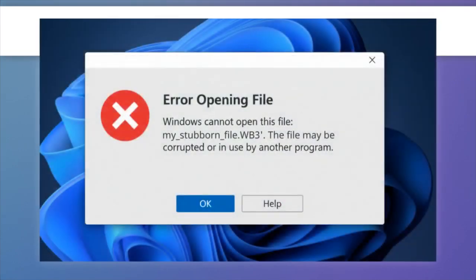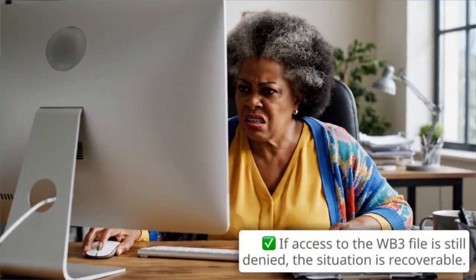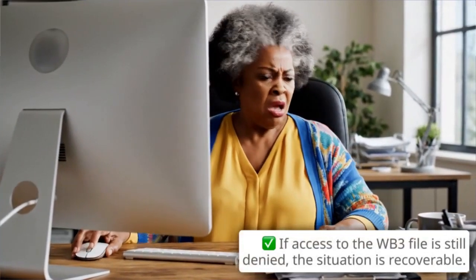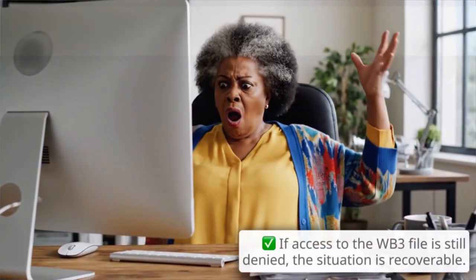If your WB3 file continues to fail when opening, that is okay. The reason for the error is almost certainly the WB3 file's unique specifications. Let's consult our troubleshooting checklist.